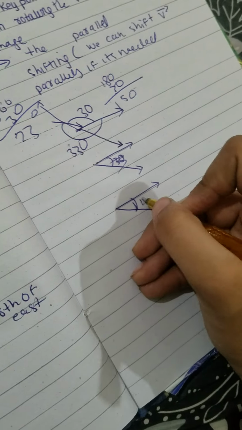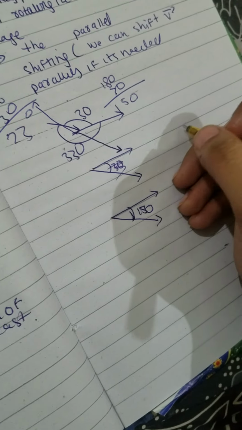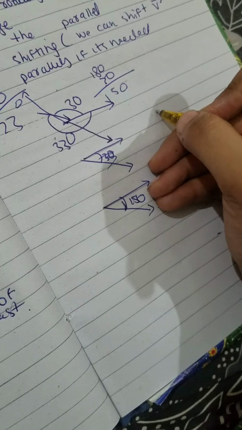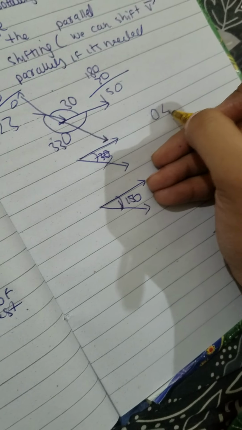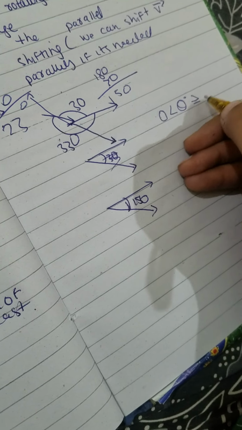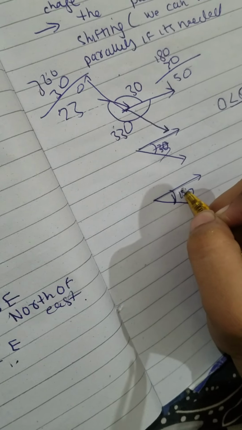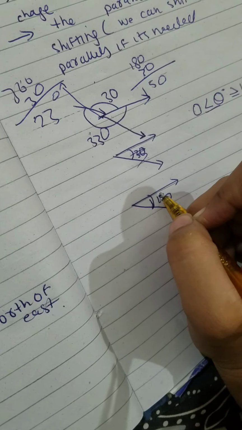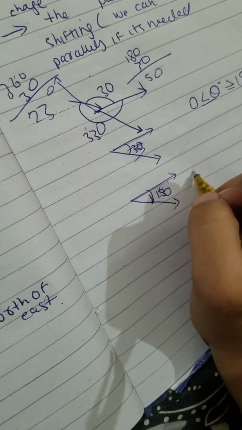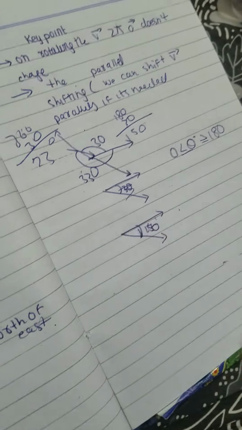This is 150. And one criterion that we need for it is that theta must be greater than 0 and less than or equal to 180, this angle. So these are some key points here, and one more key point is that it should be joined from tail to tail in order to get the desired angle. So that's it.